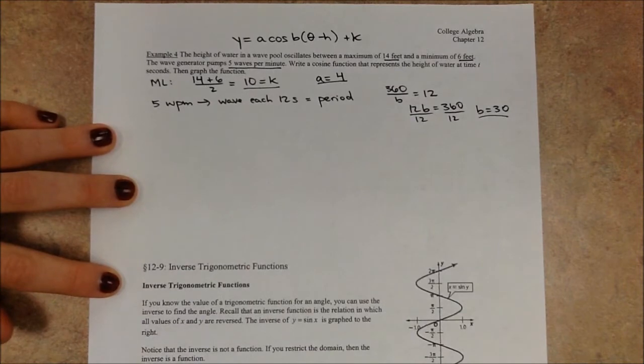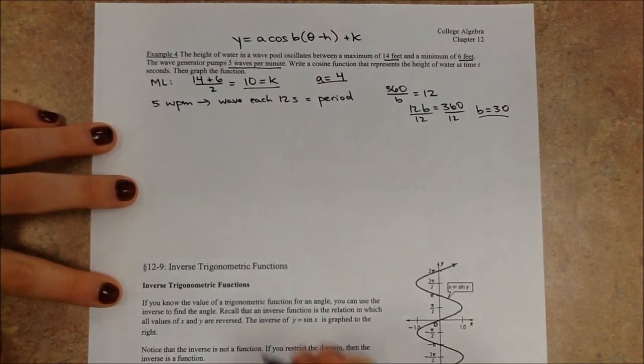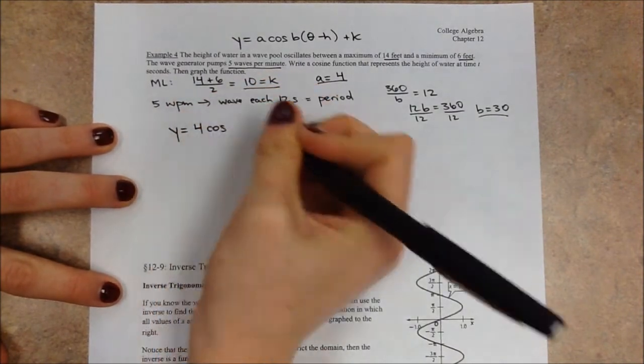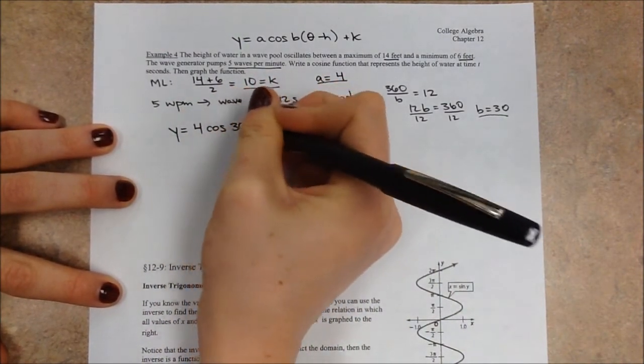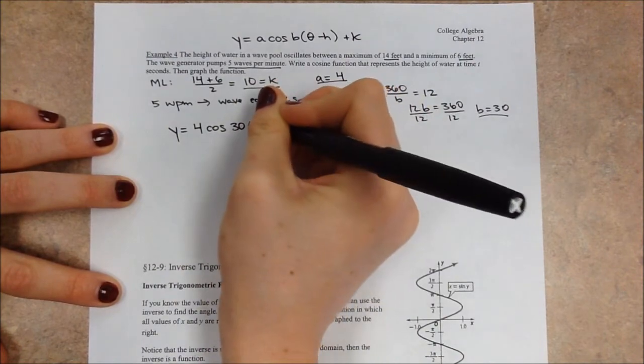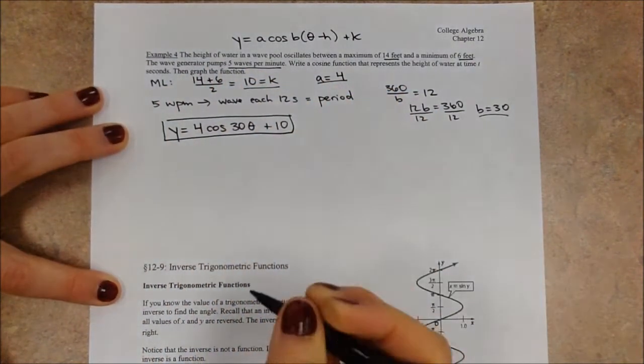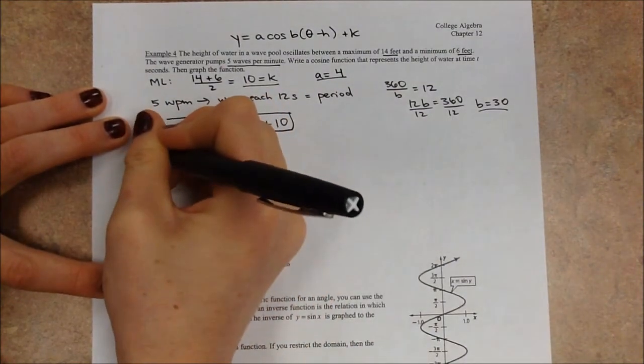They don't mention anything about a phase shift, so we don't need to say anything about a phase shift. So my equation is y equals a, which is 4, times the cosine of b, which is 30, times theta, and then plus 10. So that's my equation. First of all, that's part of the answer. And now that I know all those values, let's set it up.